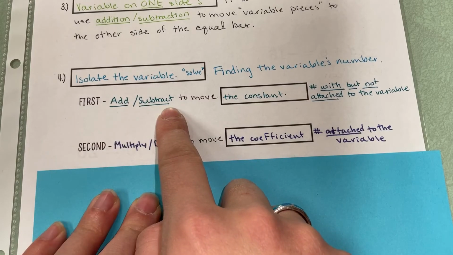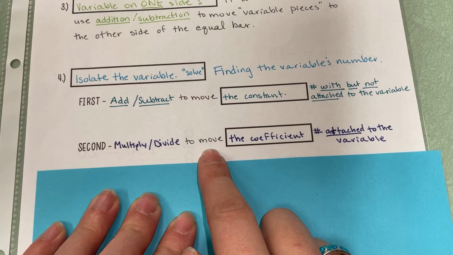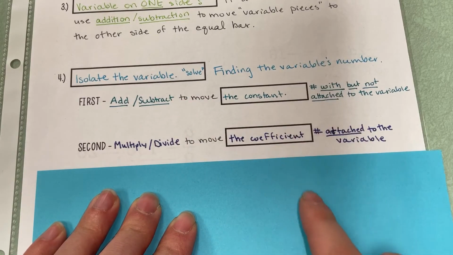Sometimes you might not have a constant, and sometimes you might not have a coefficient. So you have to make sure which one you have by the end. And again, we will practice this.